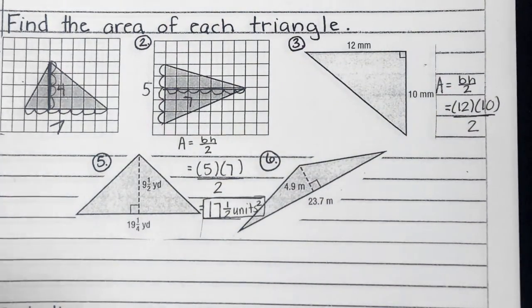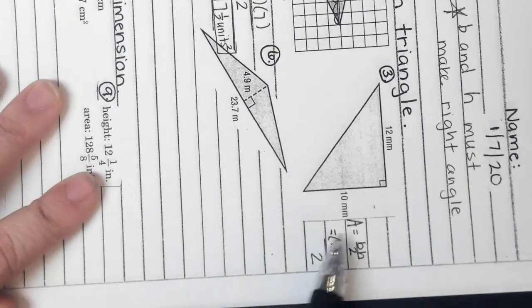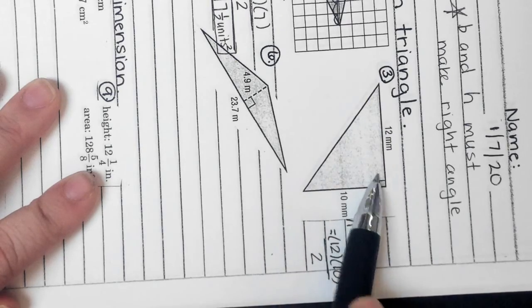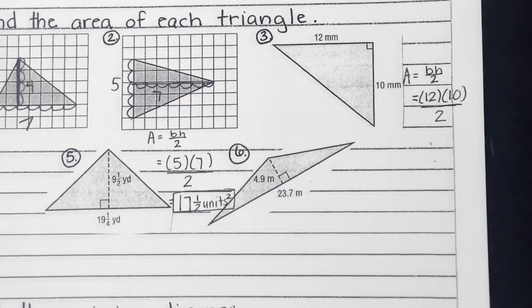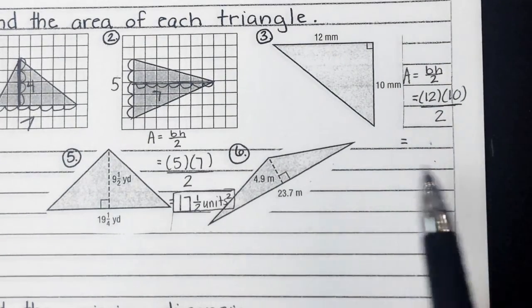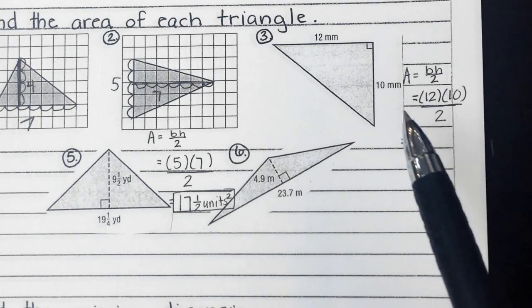Alright, you also could have said, if I turned it this way, I could have said 10 is the base. And what's the height? 12. Okay. So it could have been 10 or 12. Those really could have been changed around. Okay. Alright, so when I multiply this, 12 times 10 is? 120 divided by 2 gives me 60.